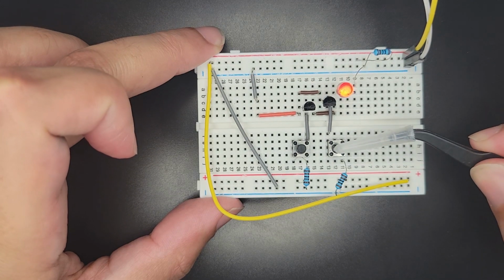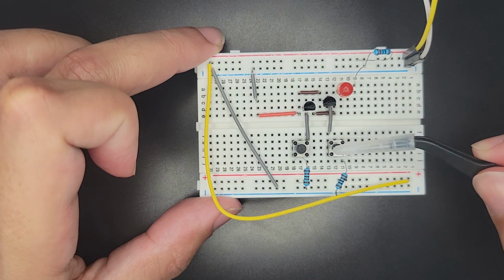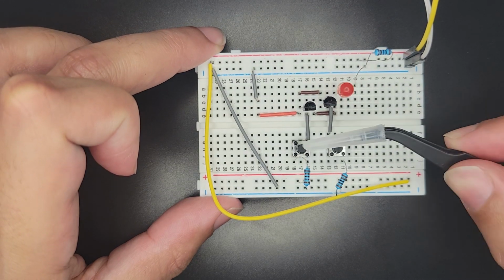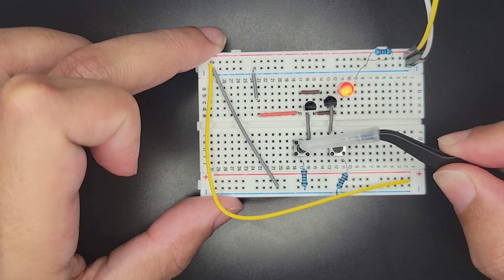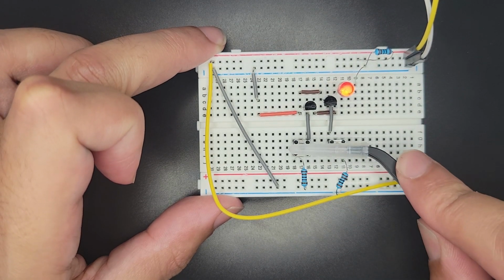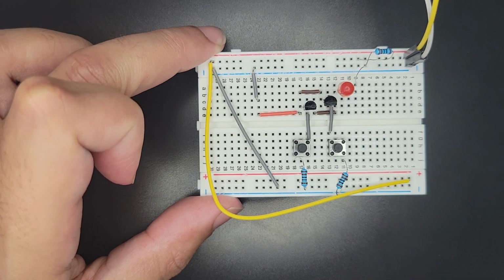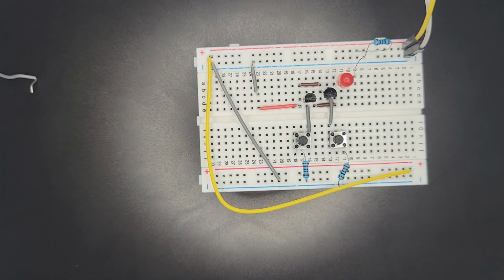And this is an OR gate, right? A is on, B is off, but we still have a positive output. B is on, but A is off. We still have a positive output, and both of them give a positive output. So that's exactly what it should be for the OR gate. So that's the first one.